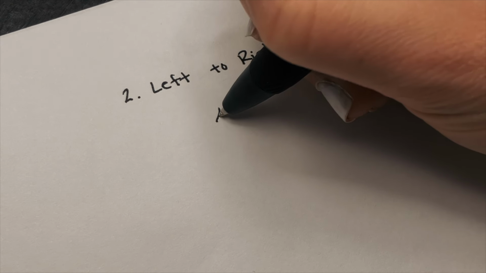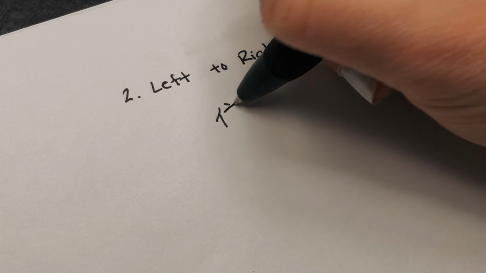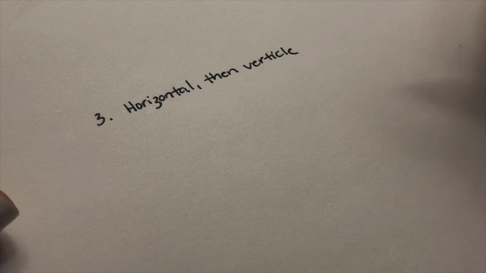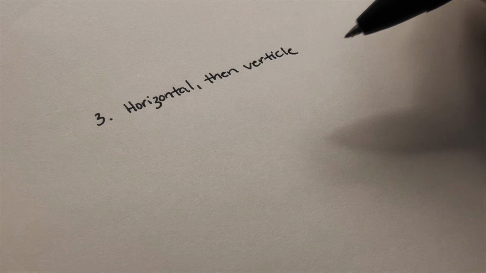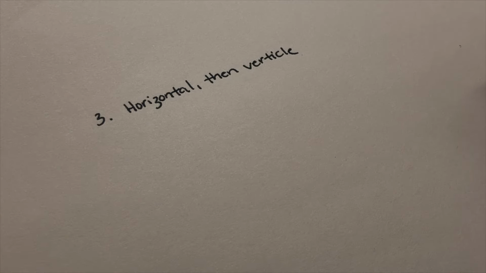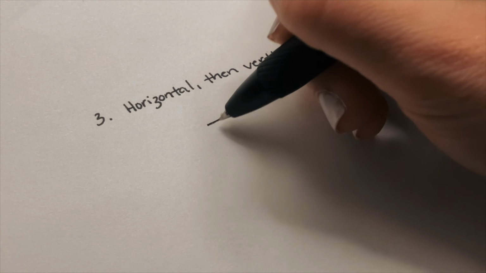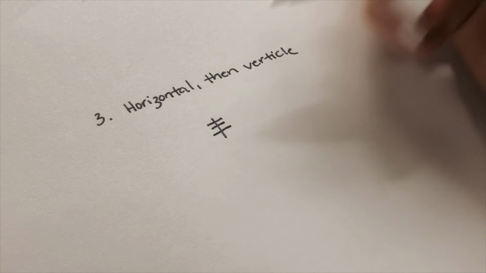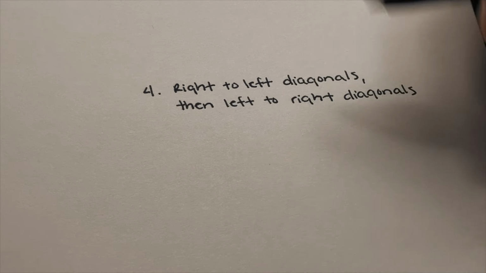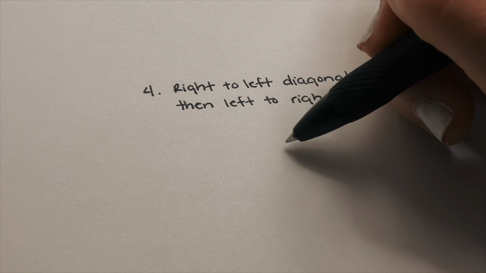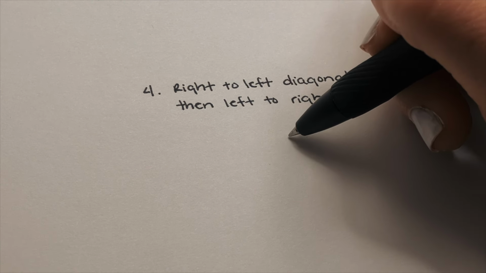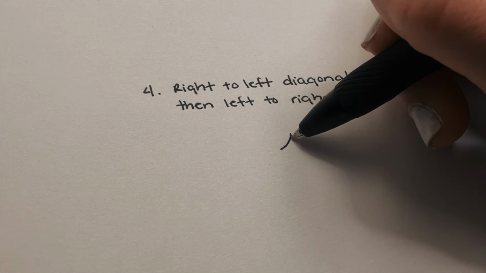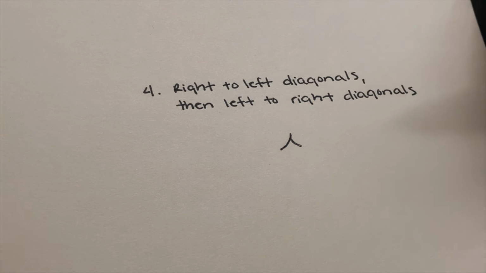So starting on the left side, working our way in. So we went that way. The third rule is to do horizontal strokes first and then vertical ones, which would mean doing horizontal, horizontal, horizontal, and then a vertical stroke. Now for diagonals, we're going to start at the right side and work our way left. That will be first, and then we go from the left to the right.